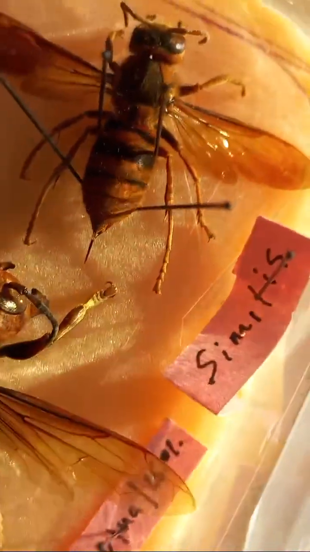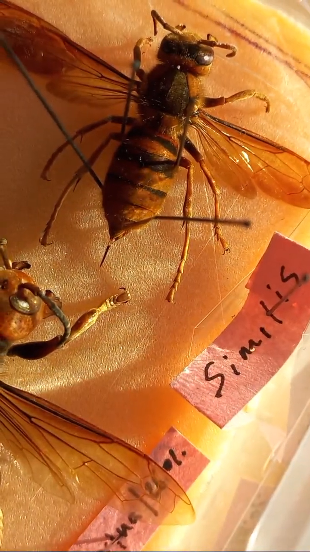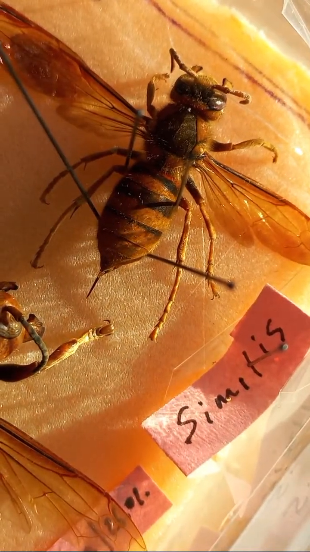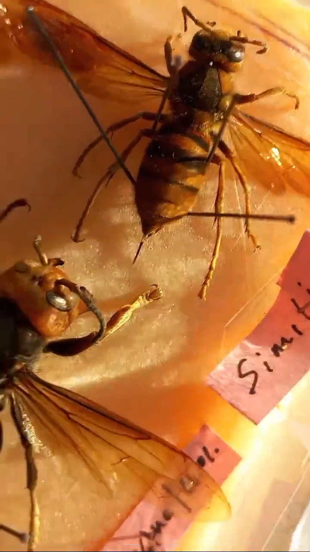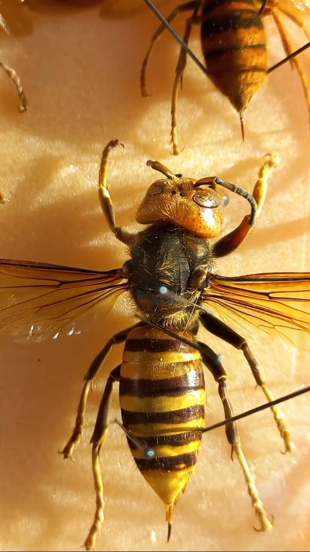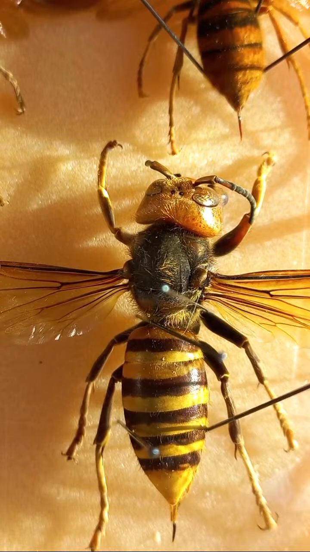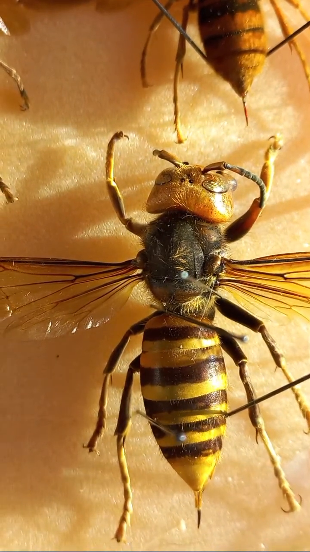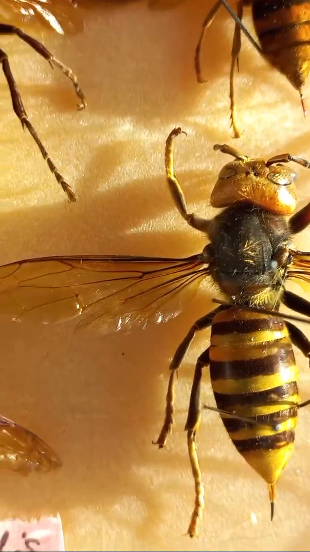Another Asian species, Vespa similis, with smaller size and a smaller head, because here the head is quadrate. You see, in comparison with Vespa crabro, the head is quadrate. It's a quadrate shape.